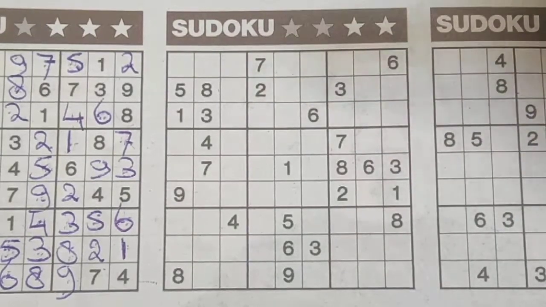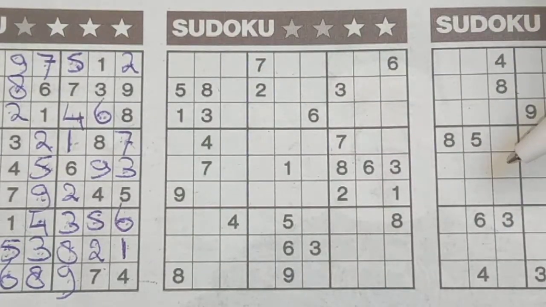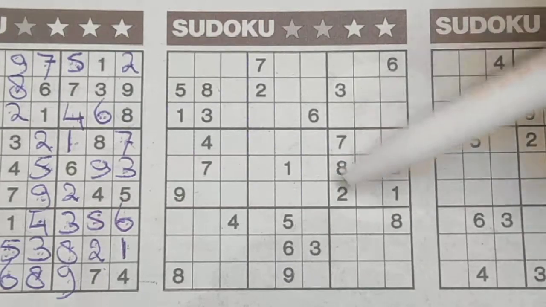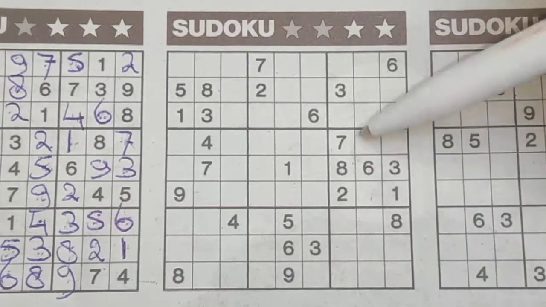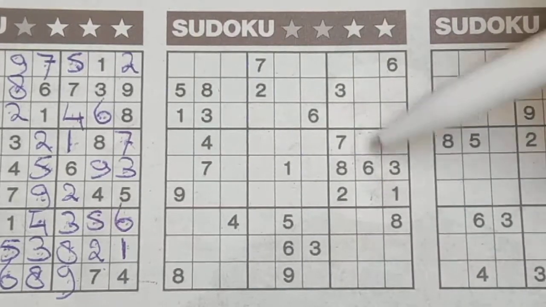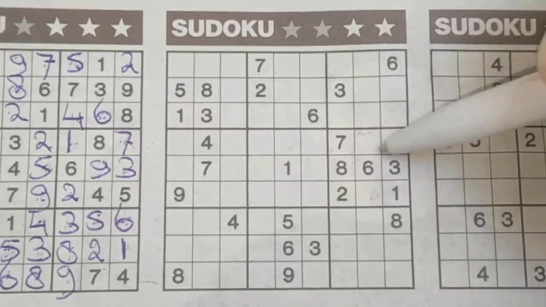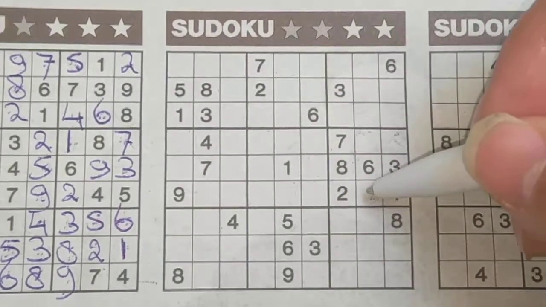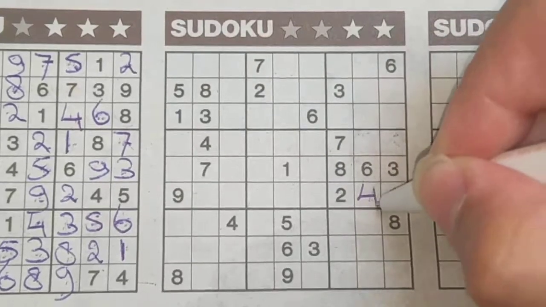Let me see. Which number can I use? I see here in this big square 3 missing numbers. The missing numbers are 1, 2, 3. The 4 is missing. The 5 is missing. And the 9 is missing. We see here 4. So no 4 in those 2 boxes. 1 box left for the 4, should be there.